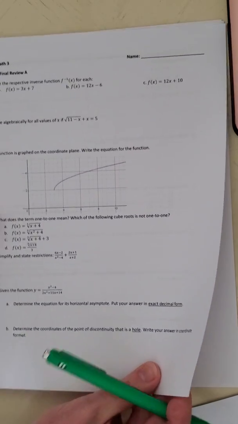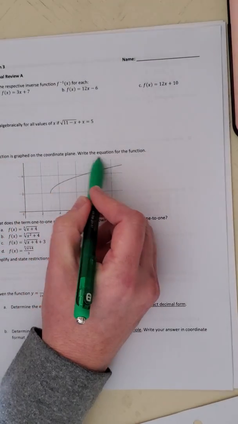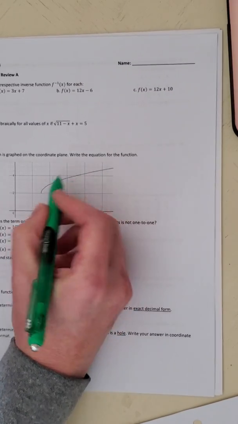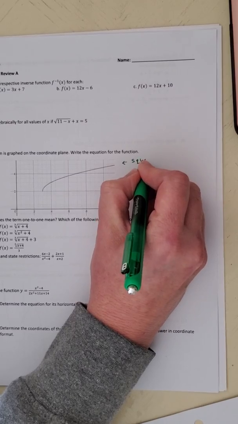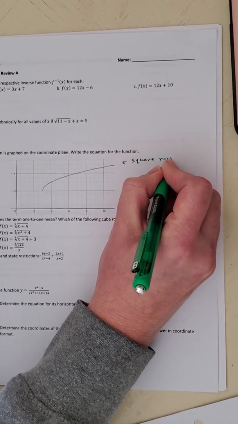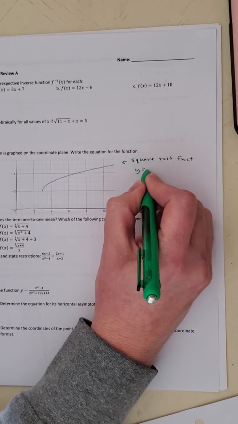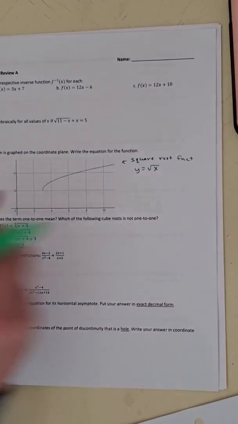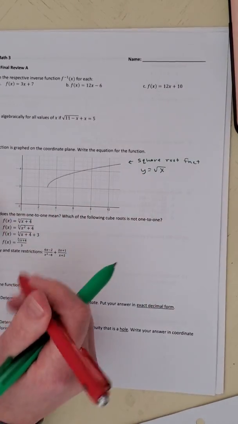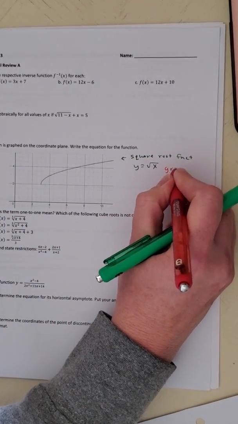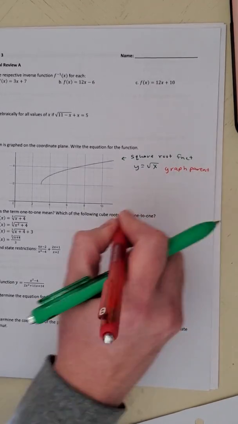Number 3. It says a function is graphed on the coordinate plane. Write the equation for the function. All right, so first you have to recognize that this is a square root function. And so the parent is y equals square root x. So what I'm going to do is graph the parent, and then I'm going to compare this function to the parent function. So I'm going to graph the parent, and then I'll compare.